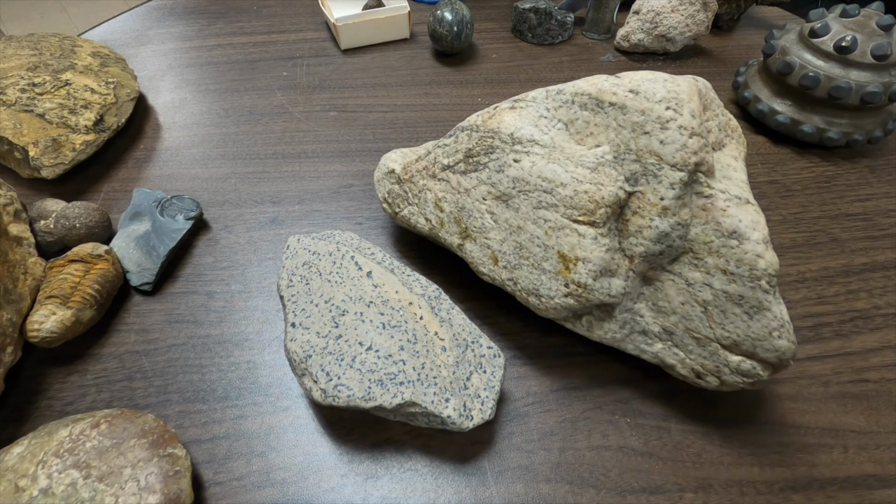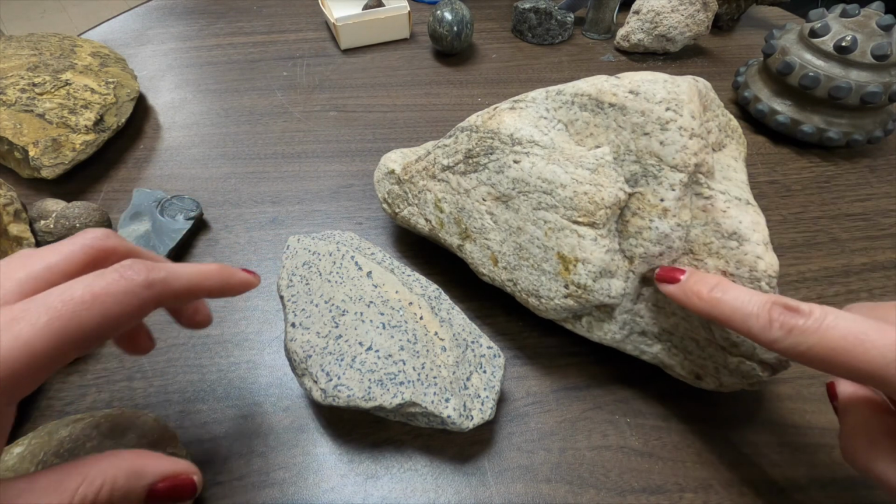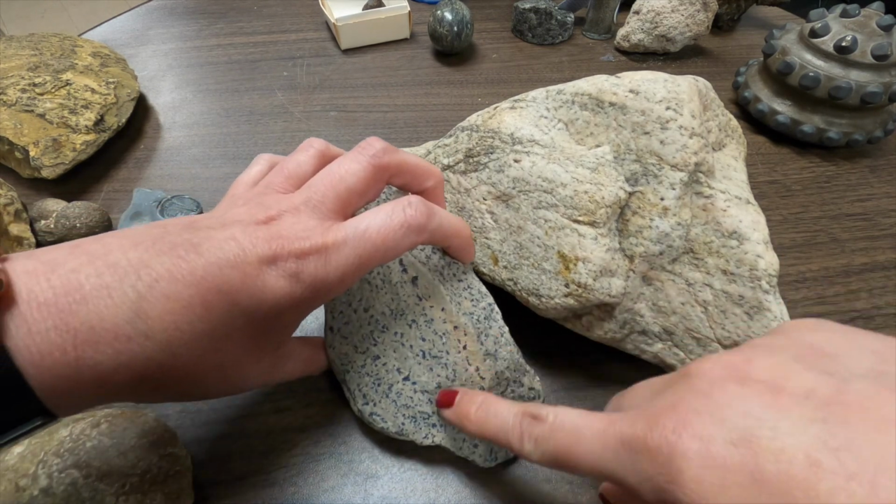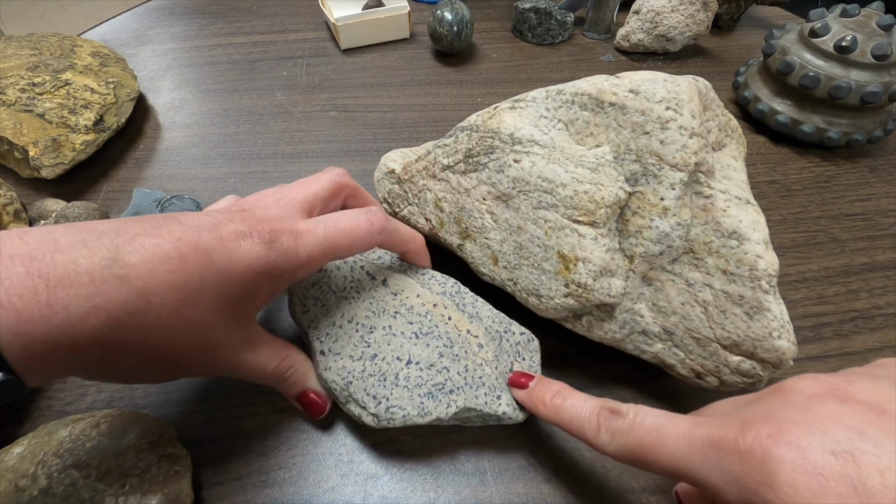More is happening to them than just what happens to sedimentary rocks; we also have to have heat. It's not enough heat to totally melt it, but enough to kind of melt it and meld the parts of the rock together. So this is a metamorphic rock and this is a metamorphic rock.